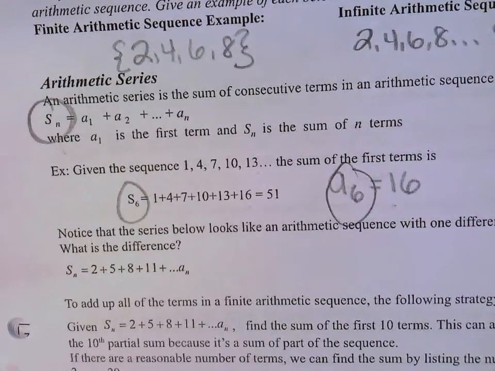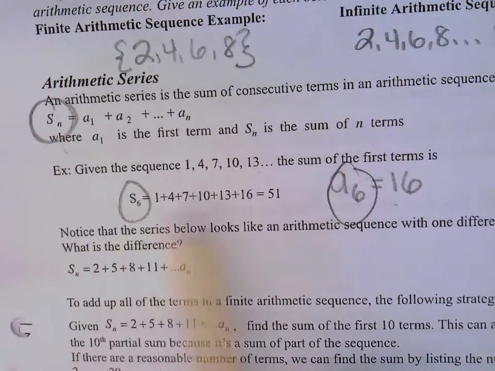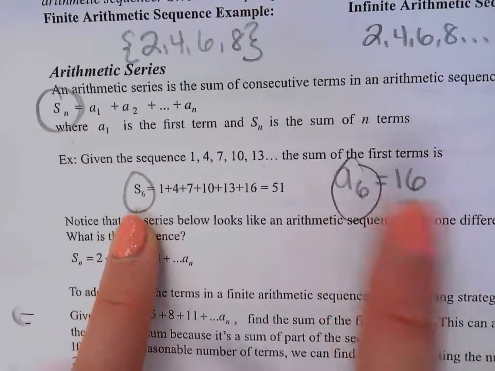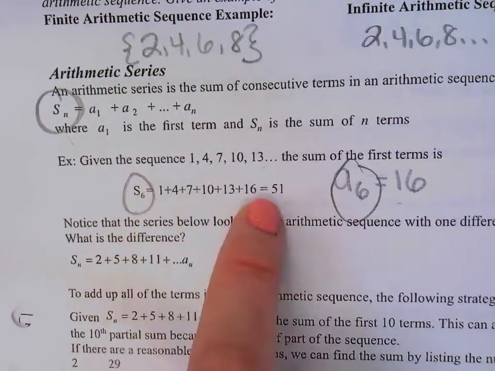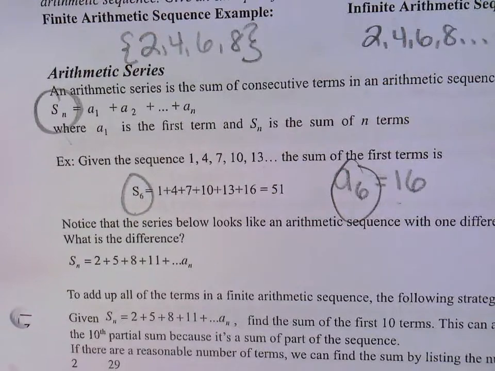So on the next quiz, you're going to have 2 different notations to look out for. One is just asking you for the single term. One is asking you to add up the terms that lead up to it.